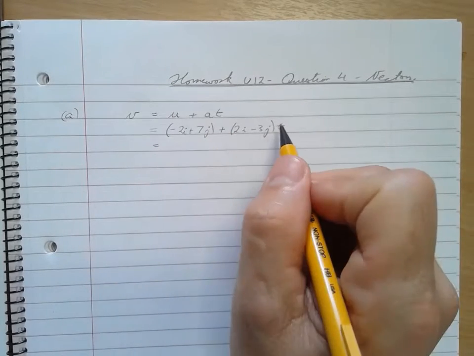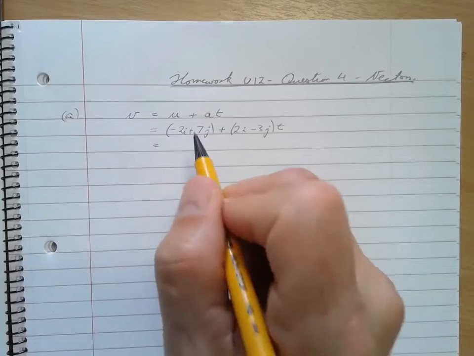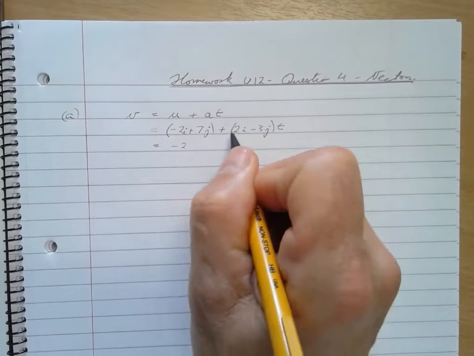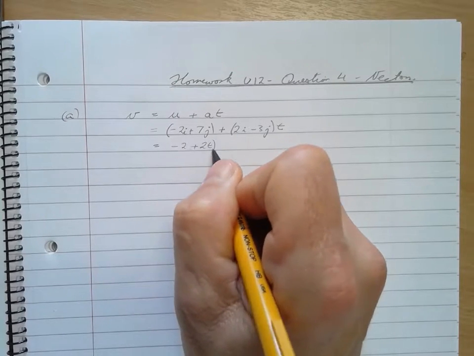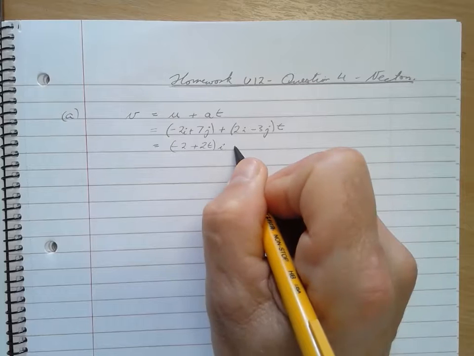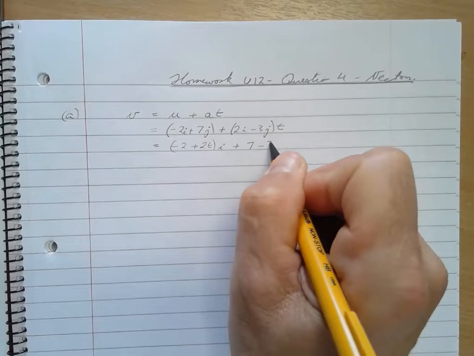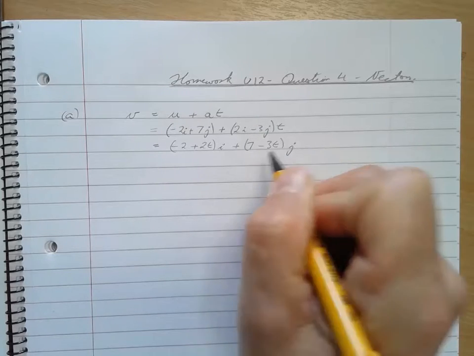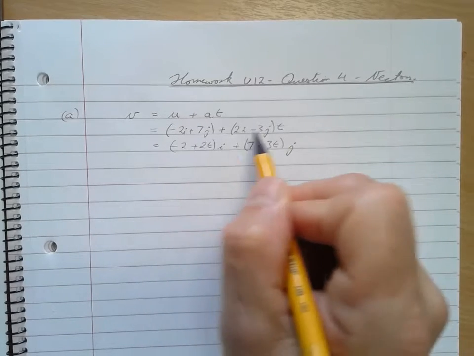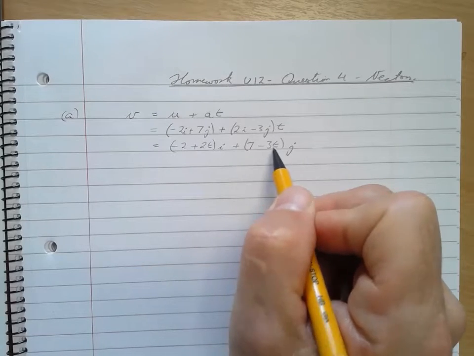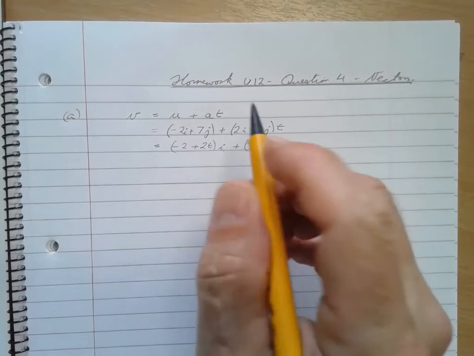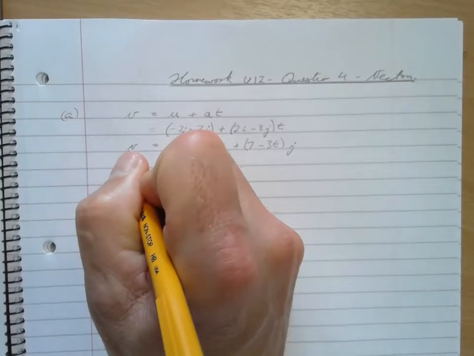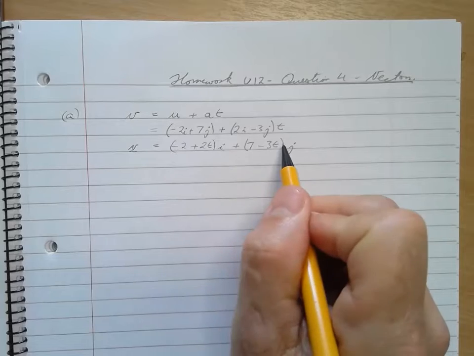Okay, and then all we've got to do now is expand this bracket out and then bring all the i's together and all the j's together. So I've got minus 2 plus 2t times i, plus 7 minus 3t times j. So 2t is that, and 7 minus 3t is here, and then we just factorize out the i and the j. So we've now got our expression for the velocity vector at time t.